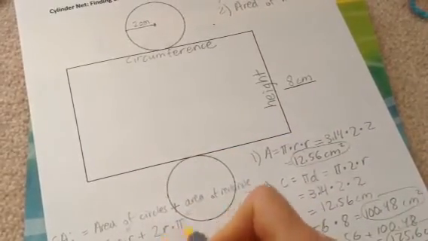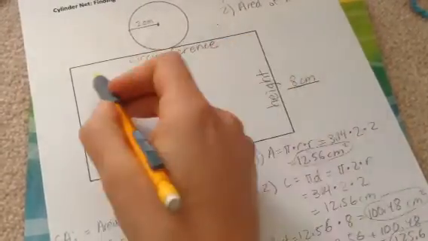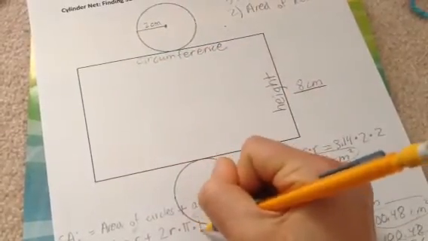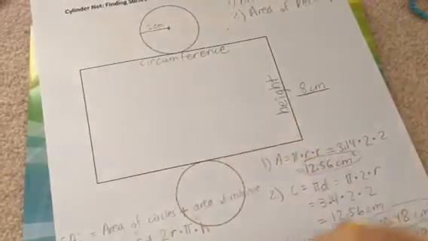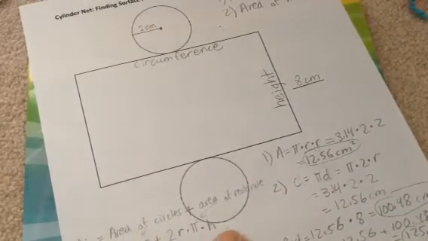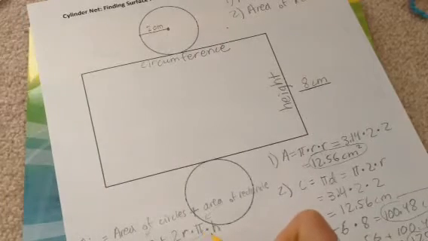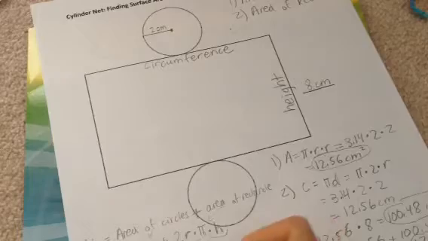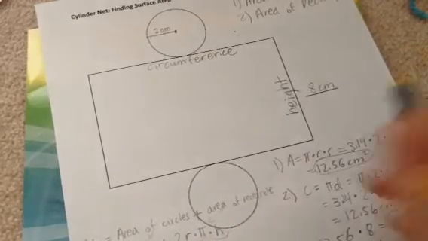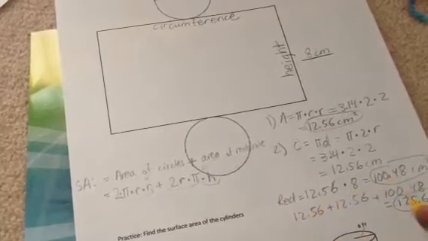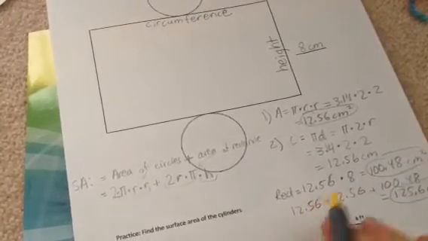That's the circumference, or the length. Now the width is just the height, so times height. So we have the area of the circles plus length times width. Then you add all those up, and that's your total surface area. Now that seems like a lot of stuff to remember, so it's just going to take a little bit of practice to get all these down. So let's do a couple practice examples.